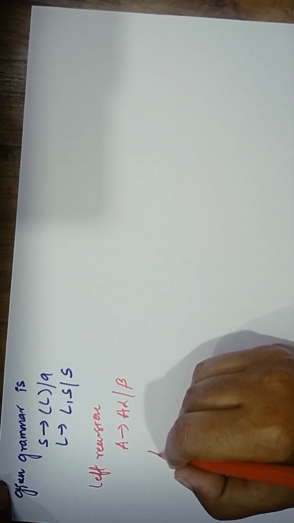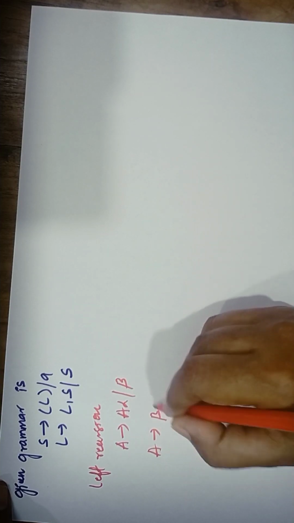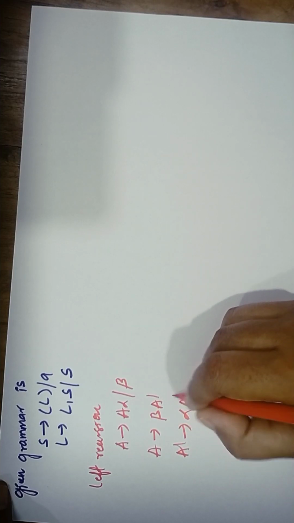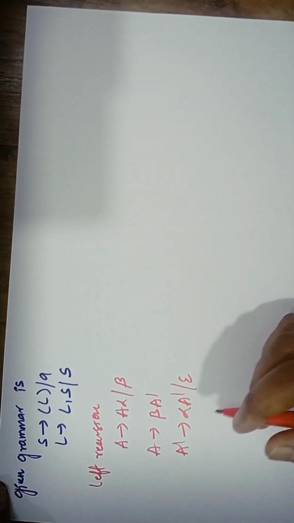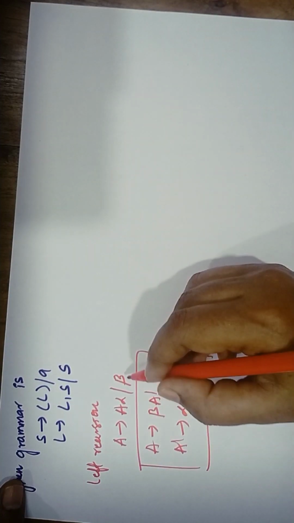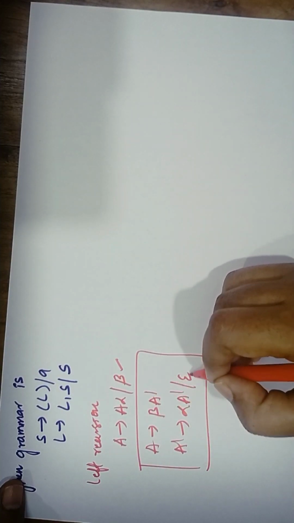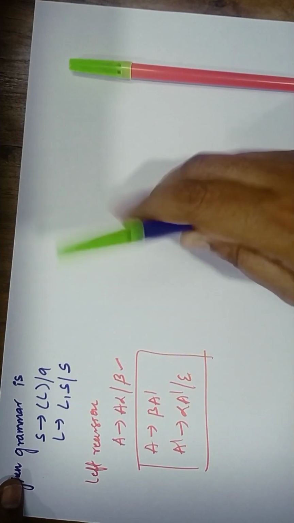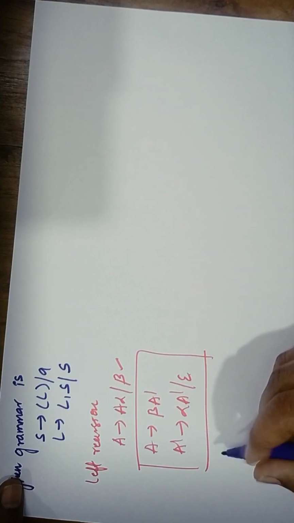If a grammar is given like this, it is changed to A tends to beta A dash and A dash tends to alpha A dash or epsilon. Whenever the production is given like this, we have to convert it like this.